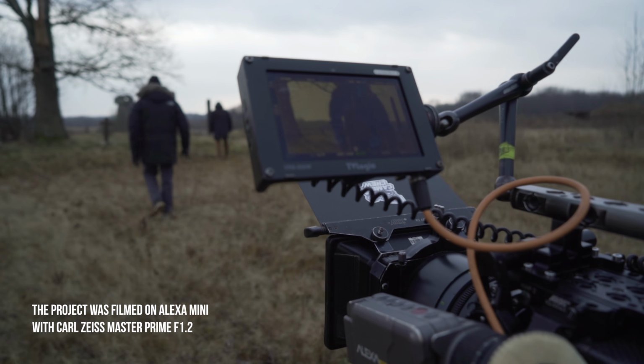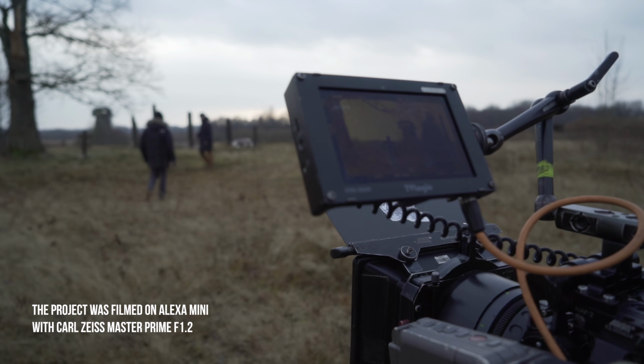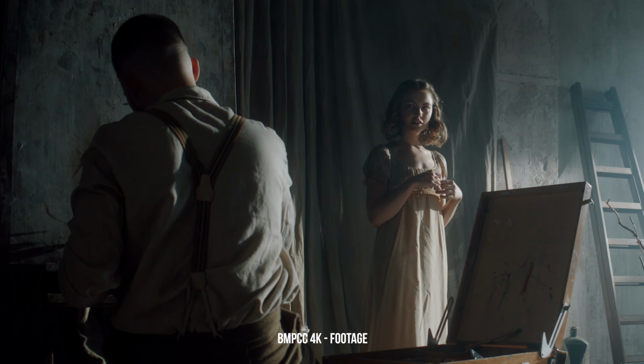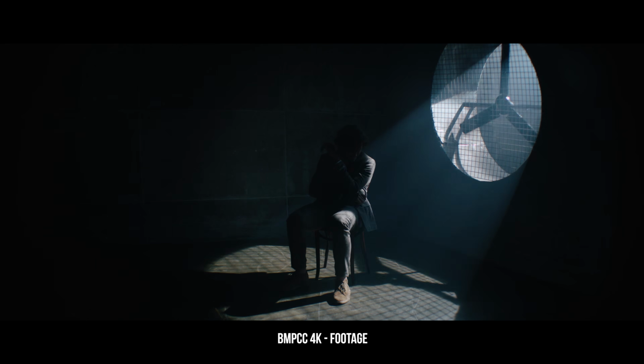I know what you think. But this is Alexa. It has a huge dynamic range. Okay, Red Komodo and Blackmagic Raw have big dynamic range too, don't worry.